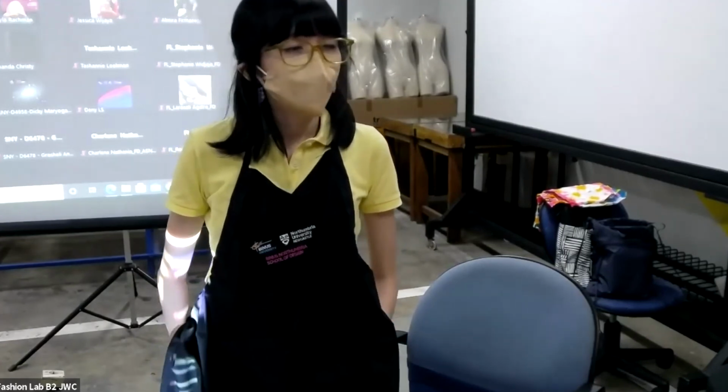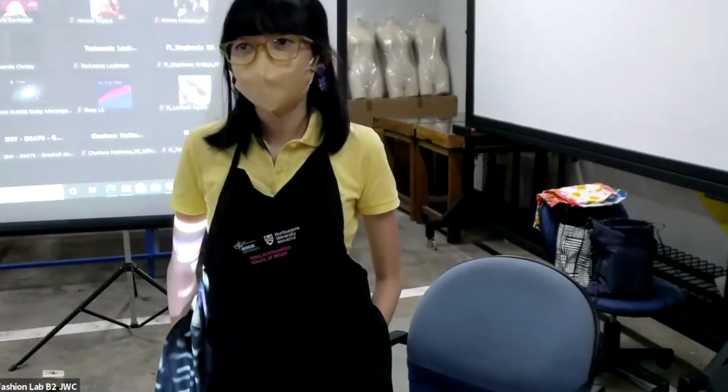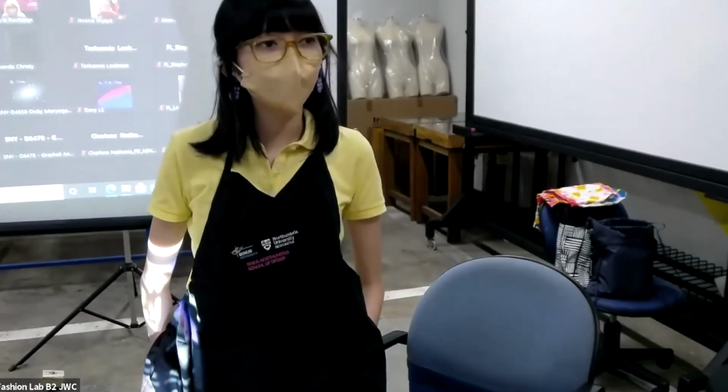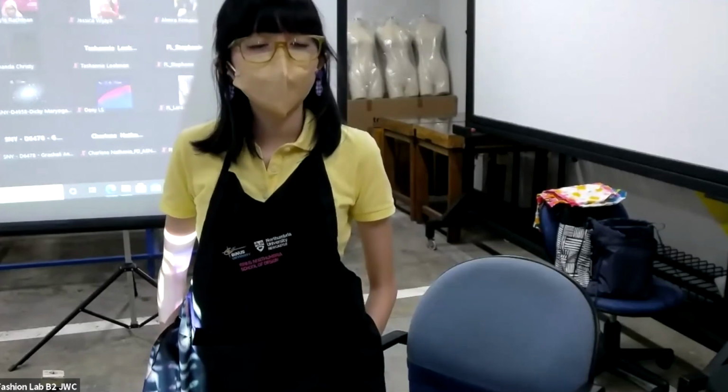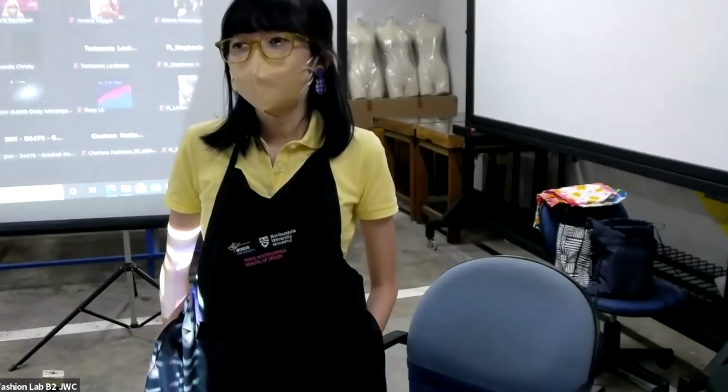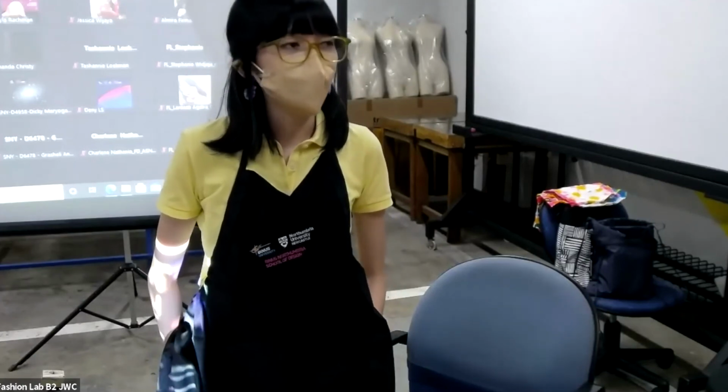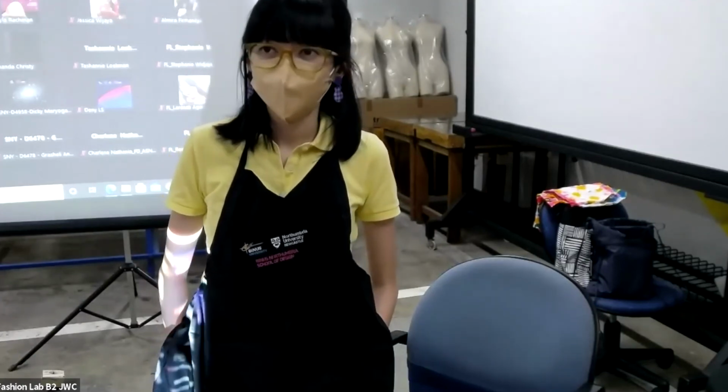It's okay. That's what we call design process. We cannot expect ourselves to directly create something boom, right? This is process. You have to embrace the process, okay?